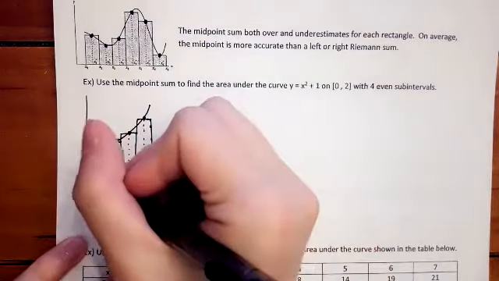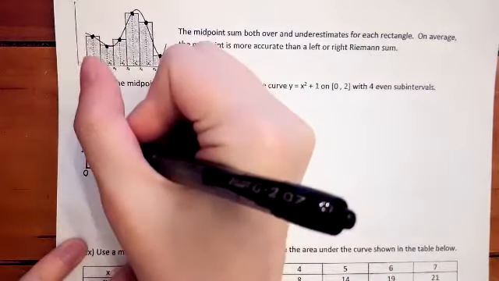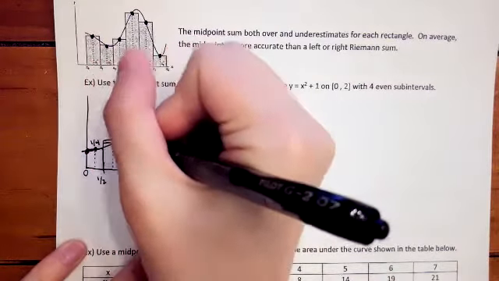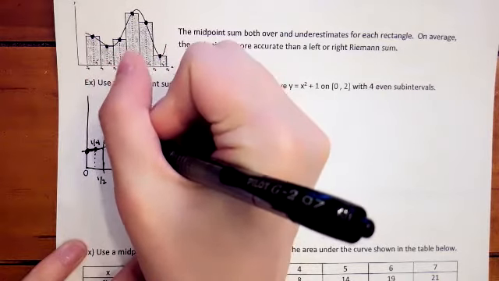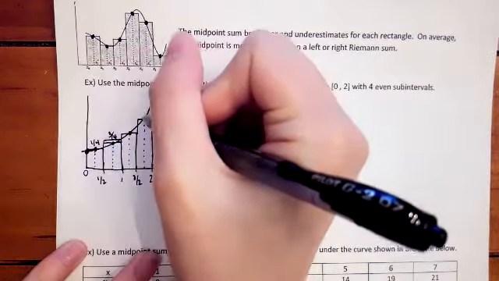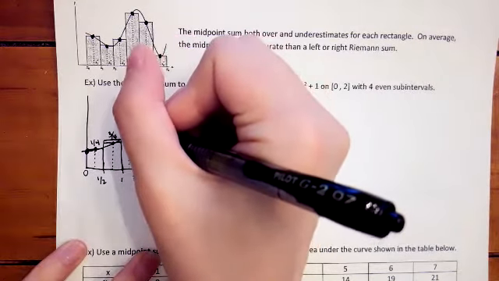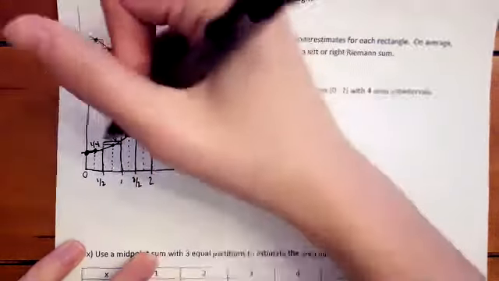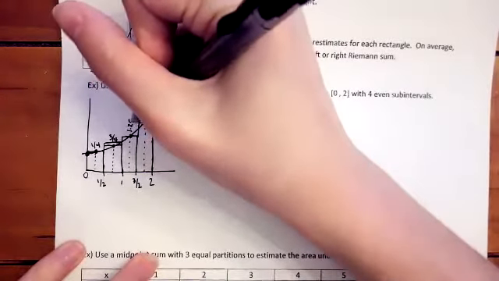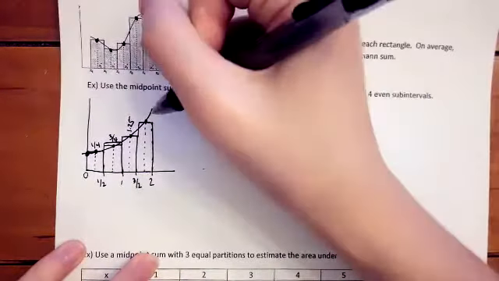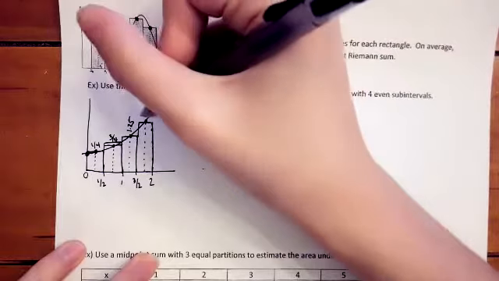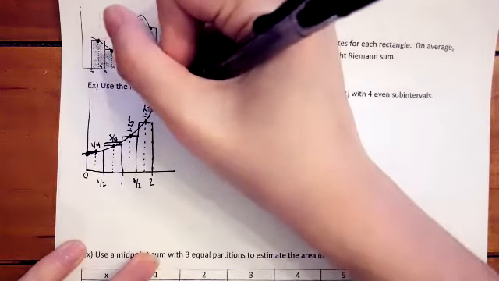Okay, so I do need to find where these midpoints are at. Between 0 and 1/2 is 1/4. Between 1/2 and 1 is 3/4. Between 1 and 3/2 is really 1.25. And between 3/2 and 2 is 1.75.